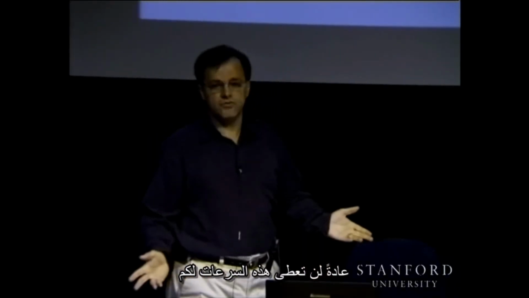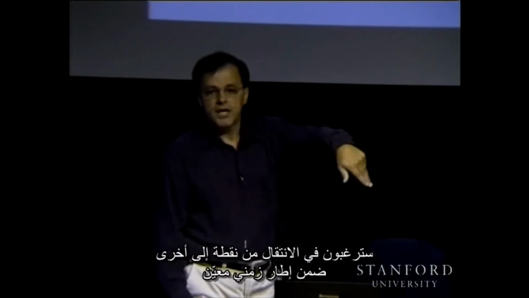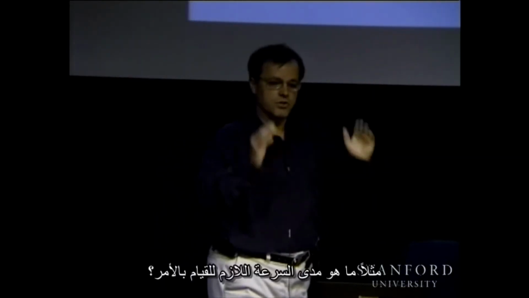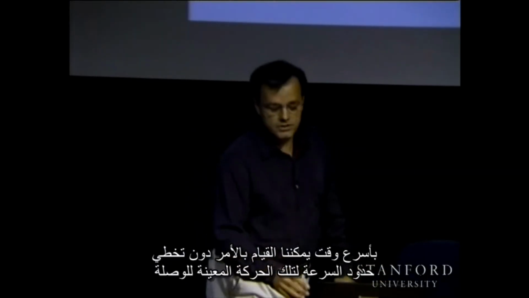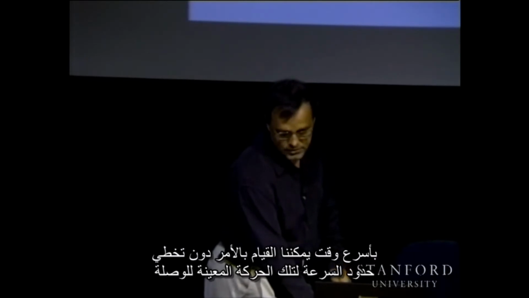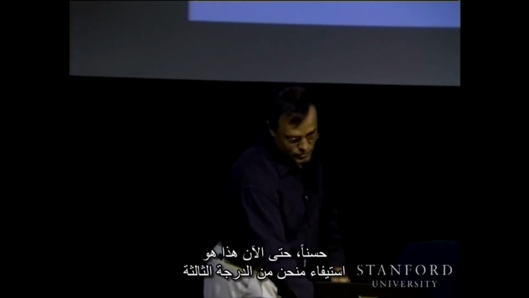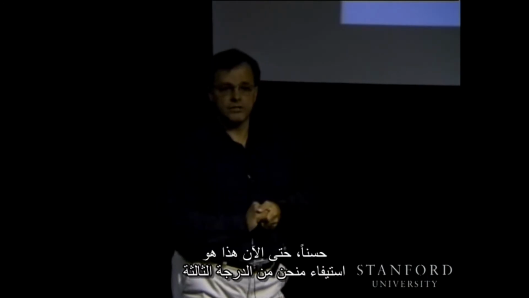Typically, you will not be given the velocities. You'll just want to go from one point to another in some time frame. And the time might not even be given as well. You just might want to choose the time by heuristic, like how fast we want to do it, as fast as we can without actually going over the speed limit for that particular motion for the link. Okay, so far, this is cubic splines interpolation, right? Any questions?